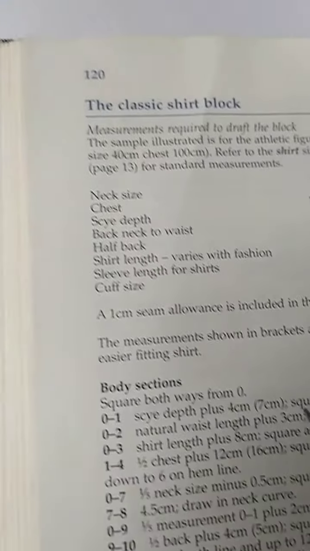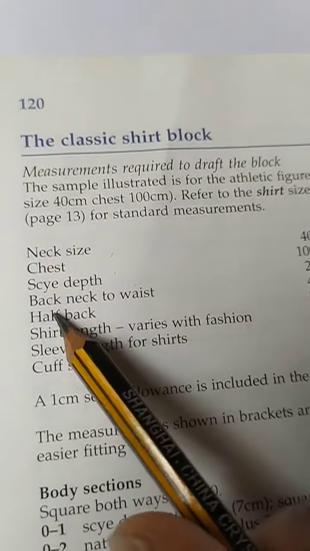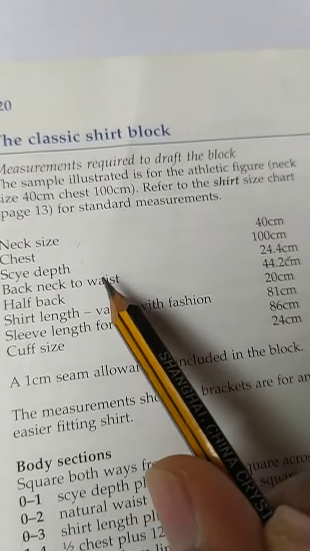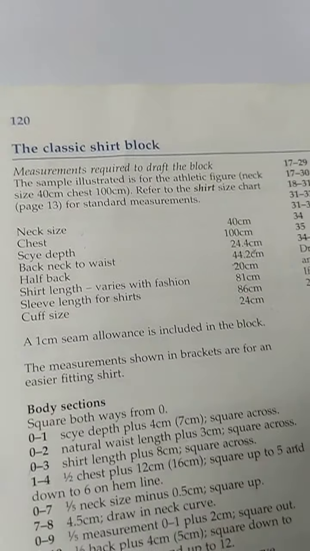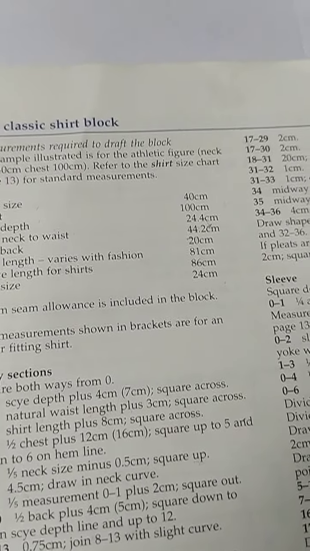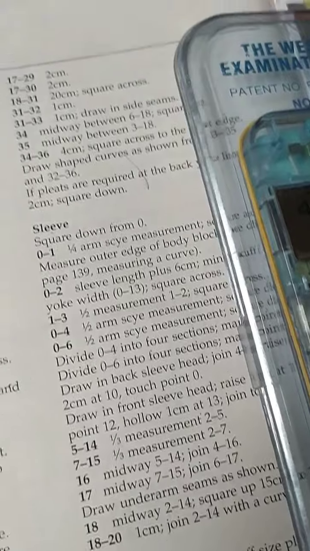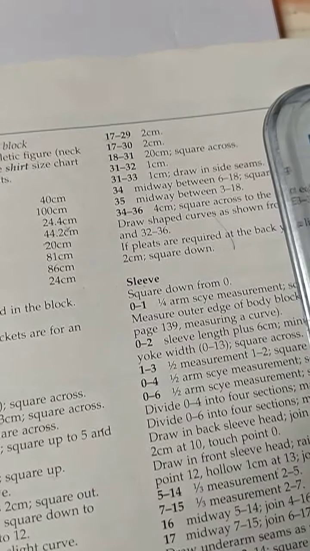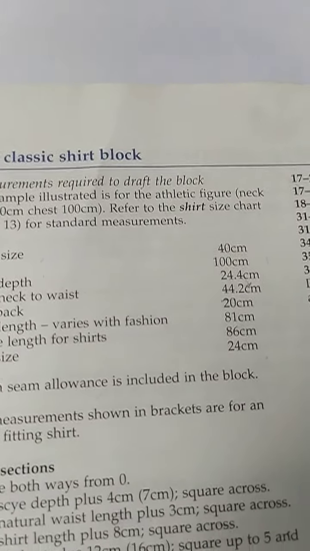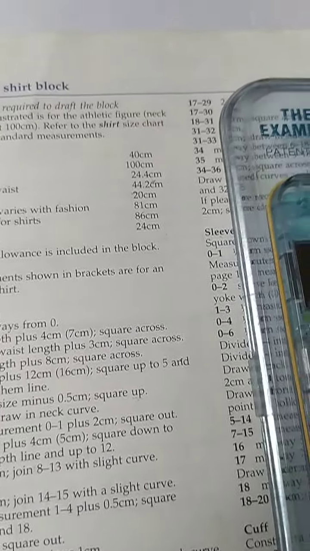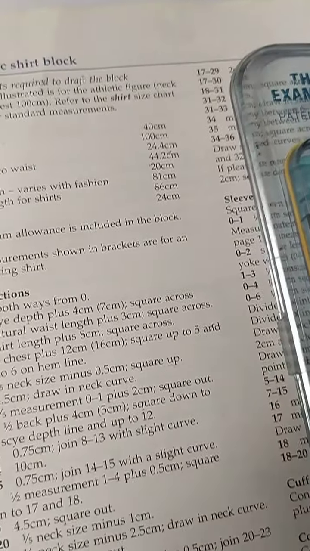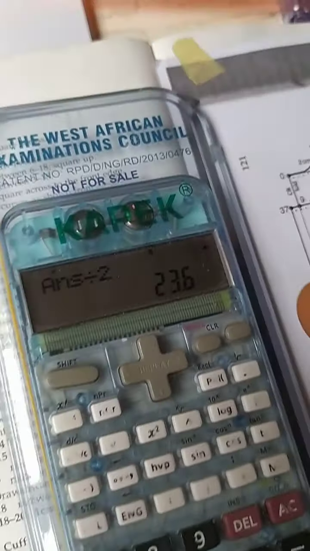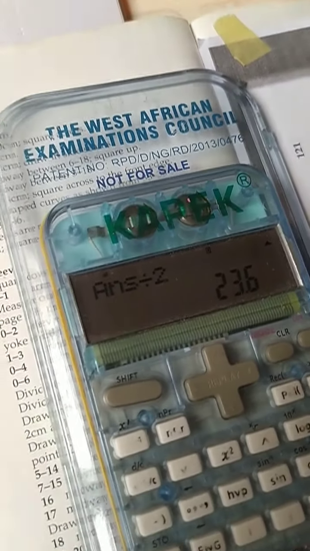The natural waist length is from the back neck to waist, that is 44.2, sorry. So 44.2 plus 3 is equal to 47.2 divided by 2. That is equal to 23.6.